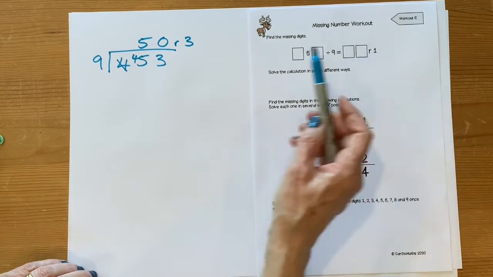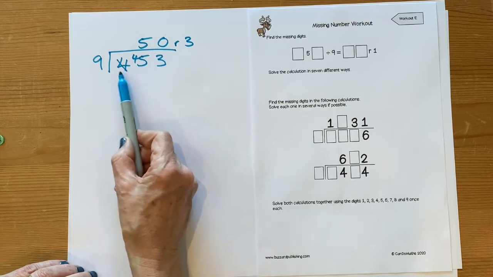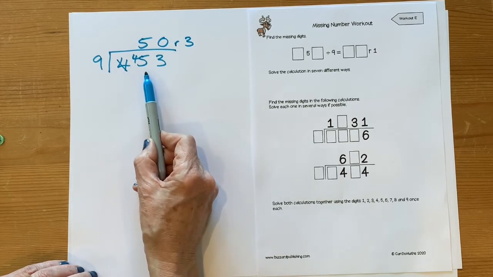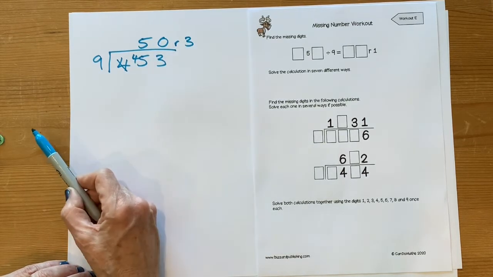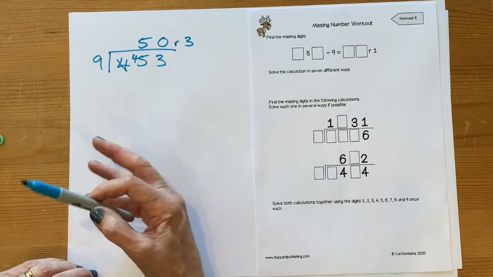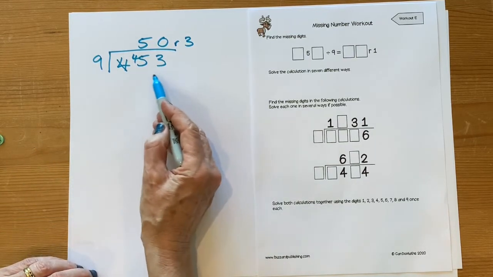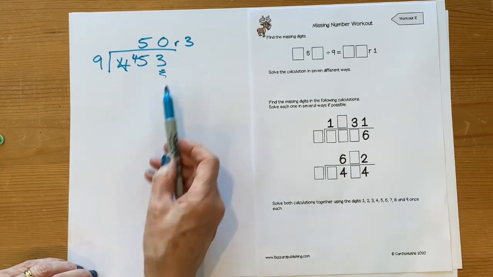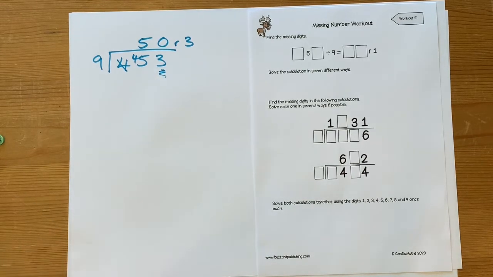So then you think, all right, what could I do to this number in order for it to not have a remainder 3? If I wanted a remainder 1, what would I do to it? So I might be able to adjust this digit here in order to have remainder 1. So then try another one.